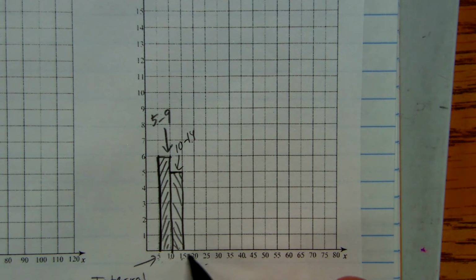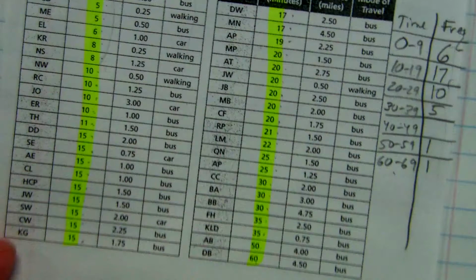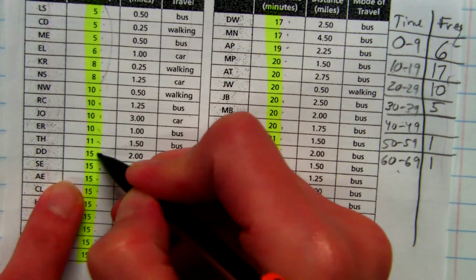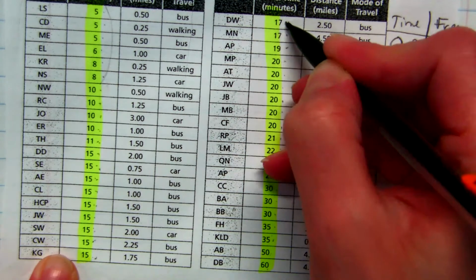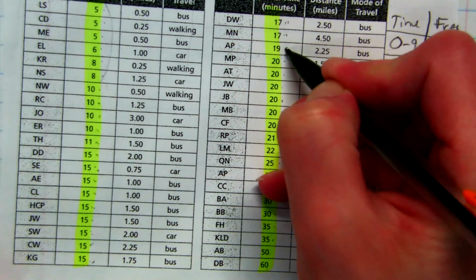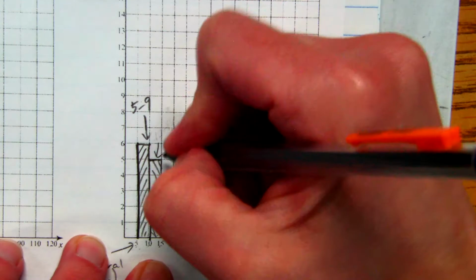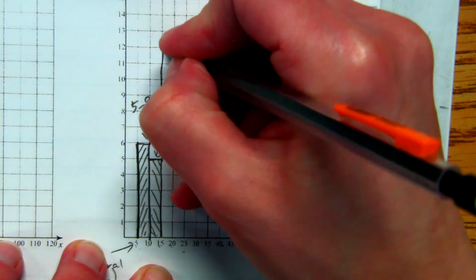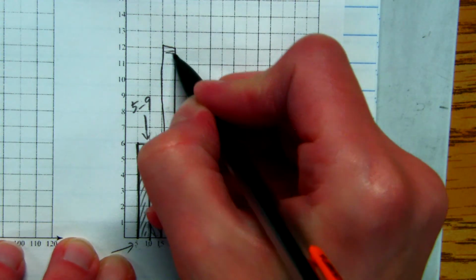The next bar is everything from 15 to 19. So let's go over and count those. 1, 2, 3, 4, 5, 6, 7, 8, 9, 10, 11, 12. So my next bar is going to be 12. I got to erase what I wrote so it doesn't run into my bar. So we'll go up to 12, and I'll just shade that one this way.